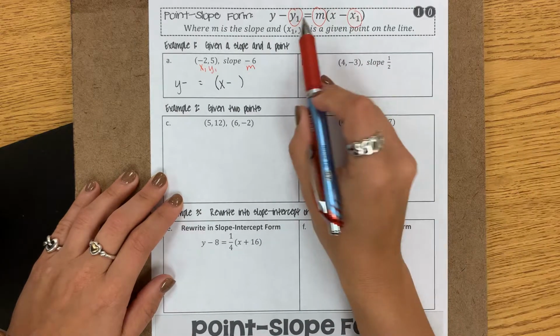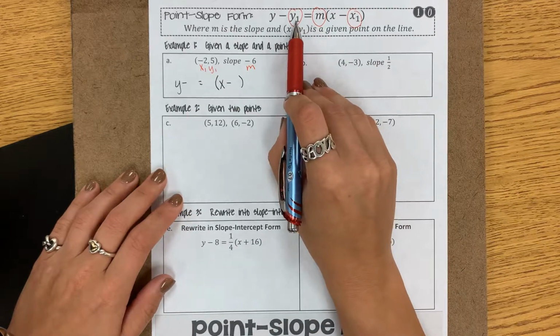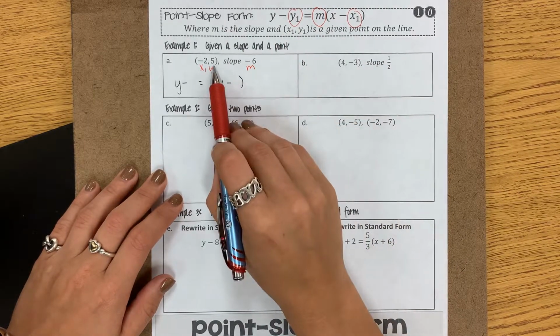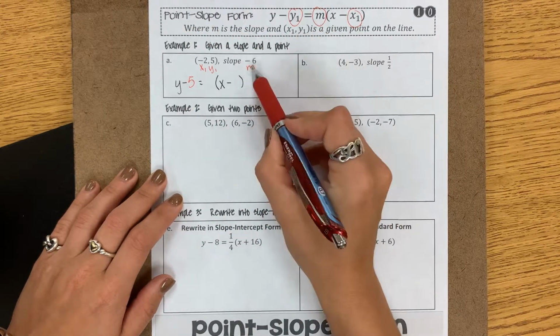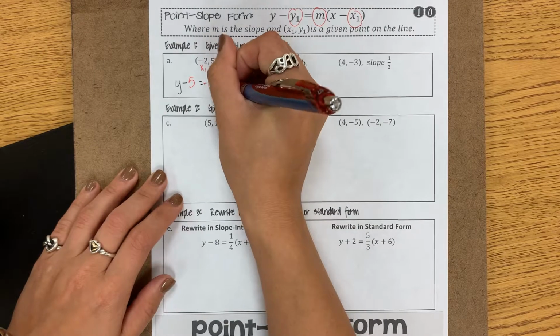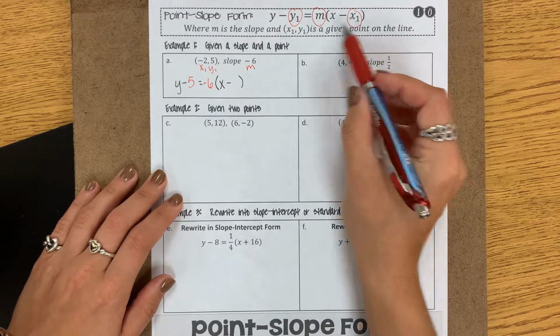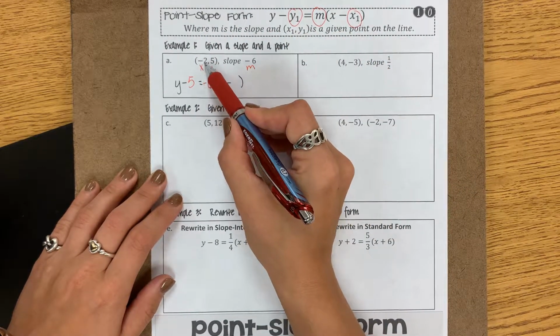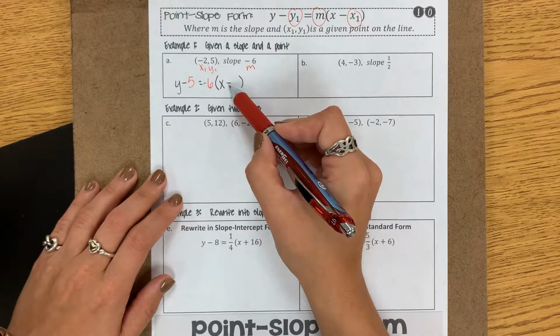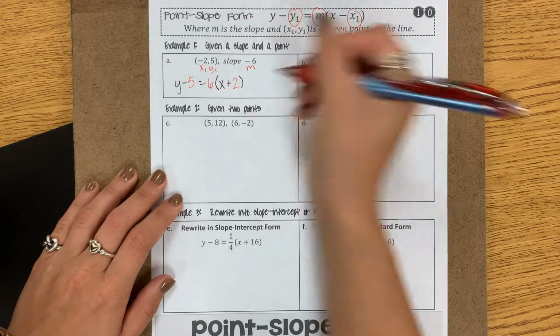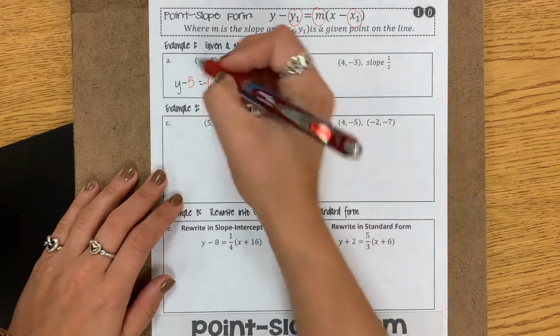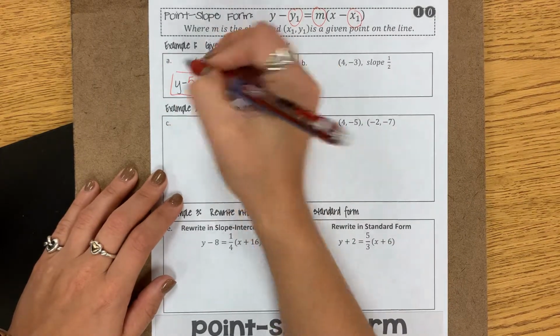From here, based on this, I know exactly what needs to be plugged in. Our first blank should be y1, so we find y1 and plug it in. Our next blank says m, so I'm going to find my m and plug it in. Our last blank is x1, so we find it. Notice it's -2. The formula already has a negative sign. Anytime we do a double negative, we change it to a plus sign, so +2. This is point slope form.